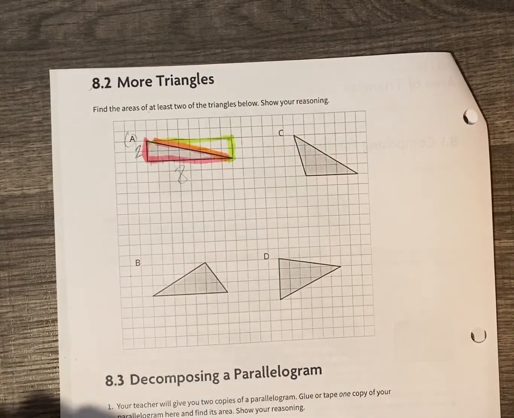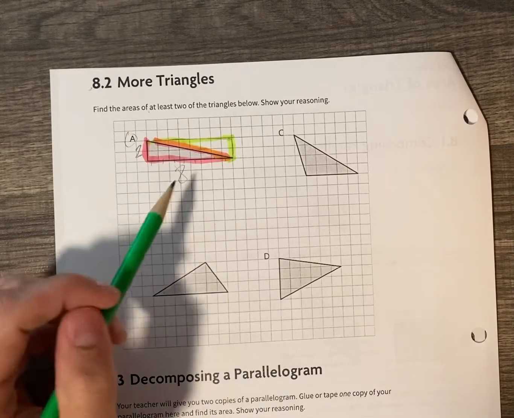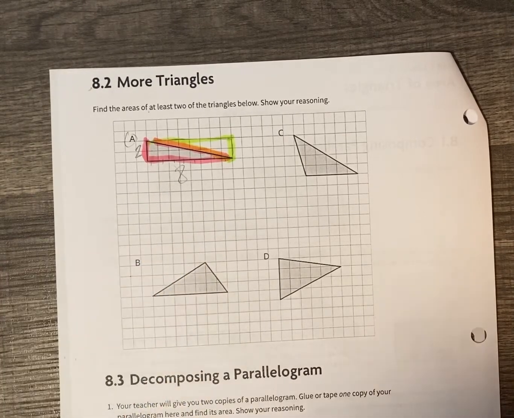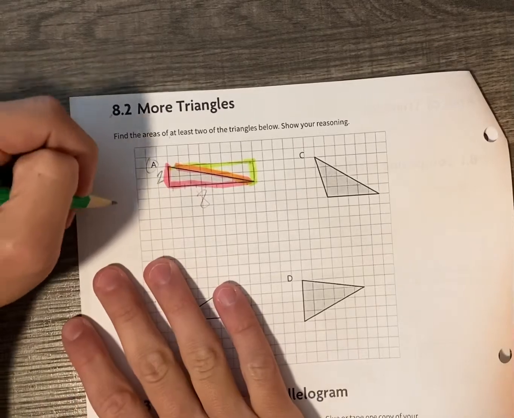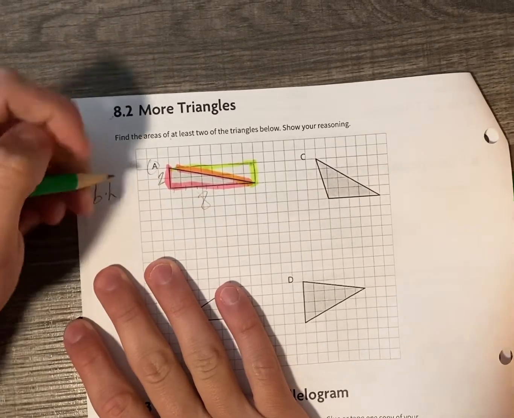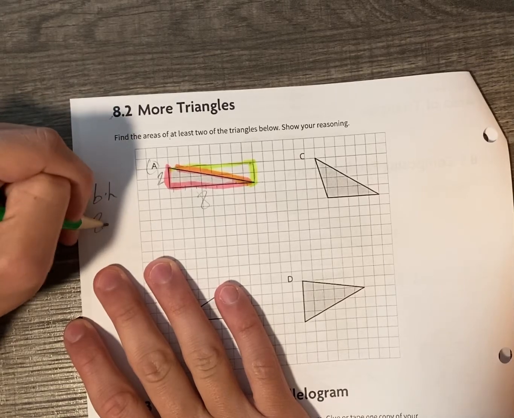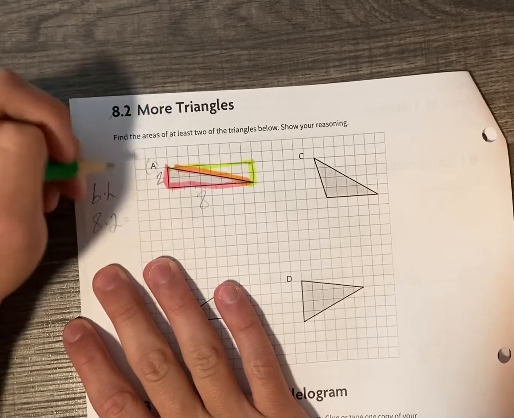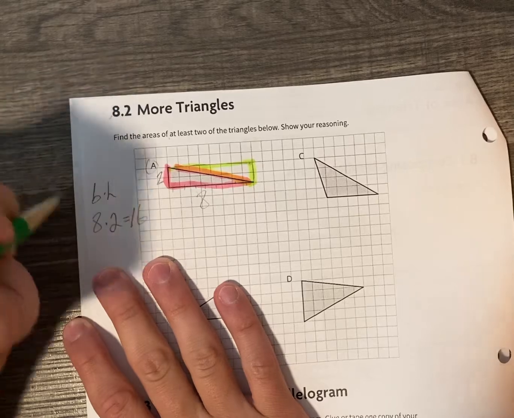So we got 2 triangles that are identical. That means they have the same area. They both have a base of 8 and a height of 2, which gives us a rectangle, the total, which is a base of 8 and a height of 2. And we know that we can do base times height to find the area of a rectangle. And so we will do 8 times 2 equals 16 square units.